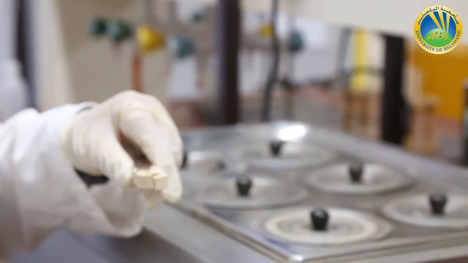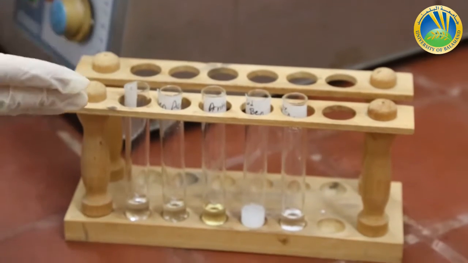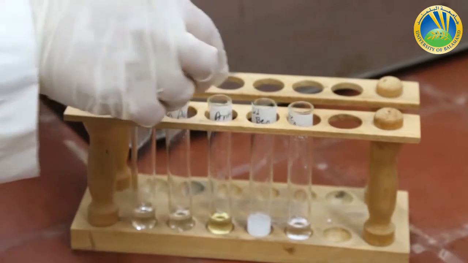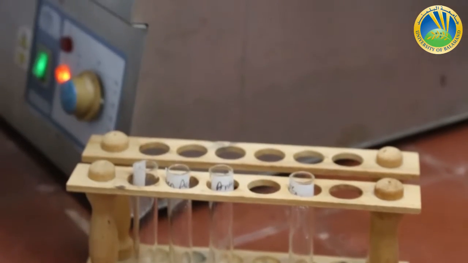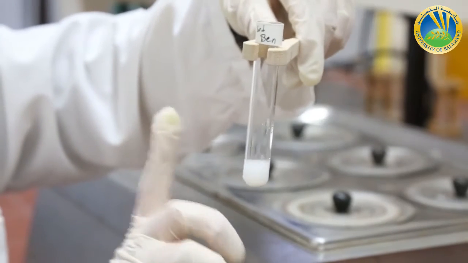So for those three compounds, there is no need to do the hot test because the solute is already soluble at cold.